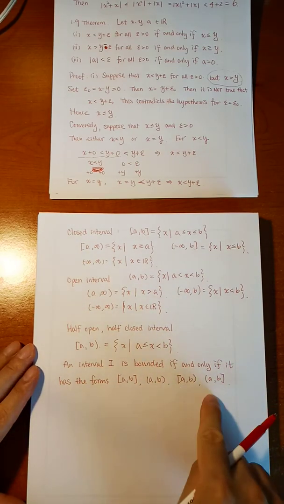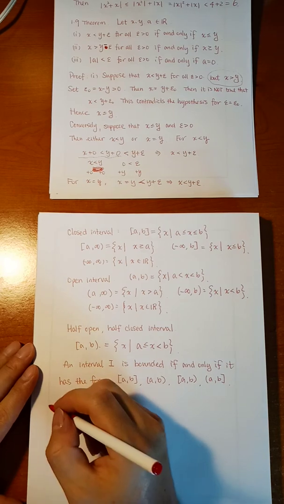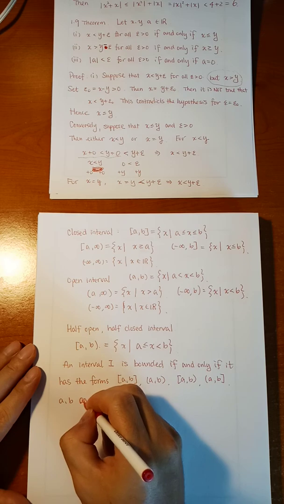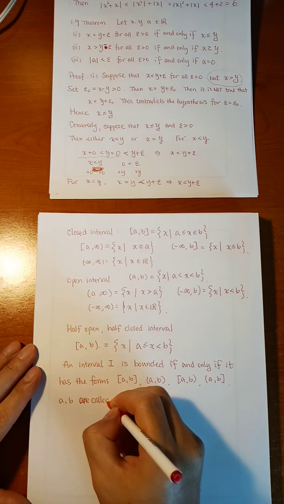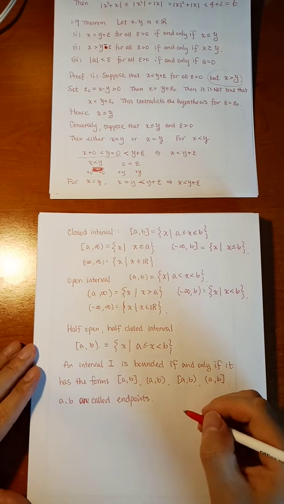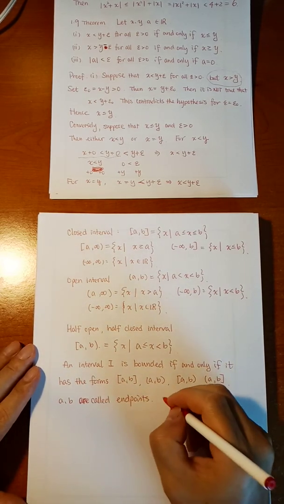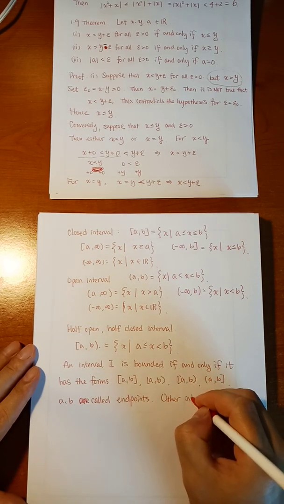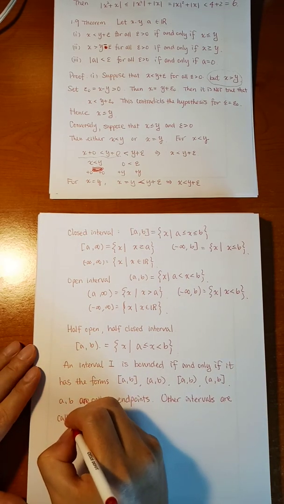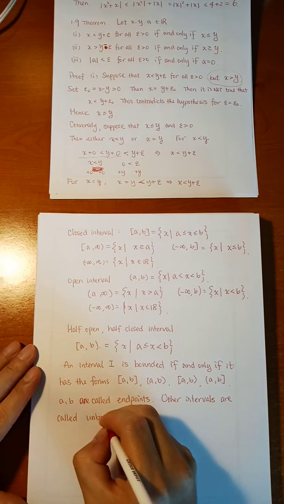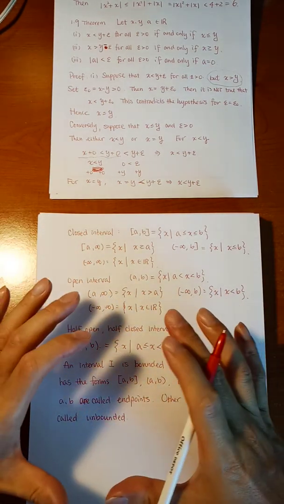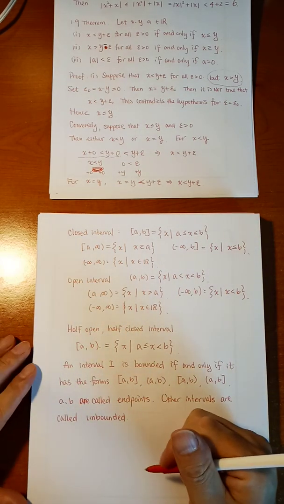For all the numbers not infinite, there's no infinity. And here A and B are called endpoints. And other intervals are called unbounded. So you have endpoints, they are bounded. And you do not have endpoints, it's unbounded.